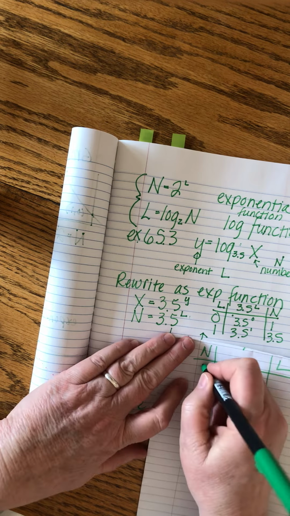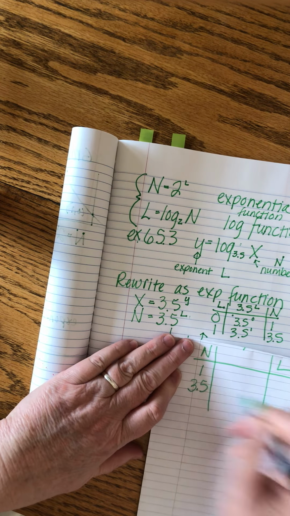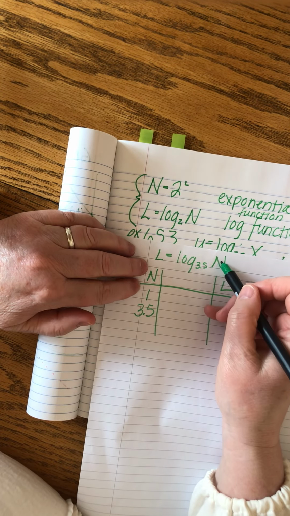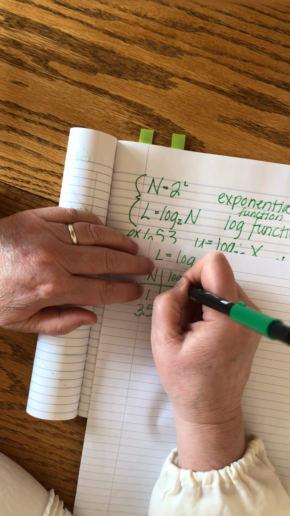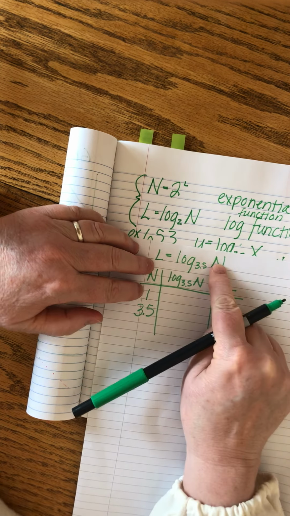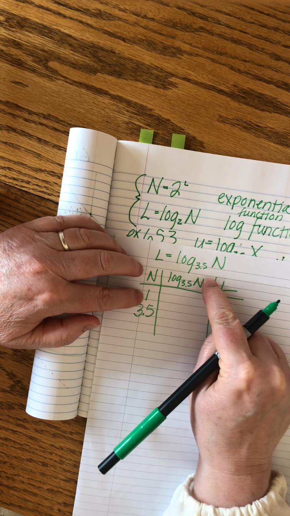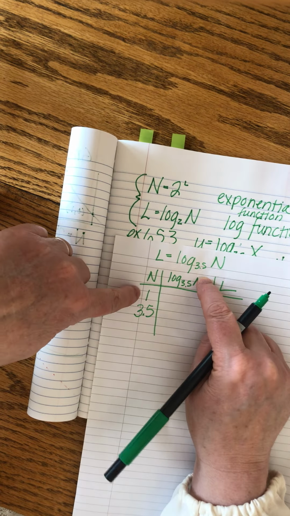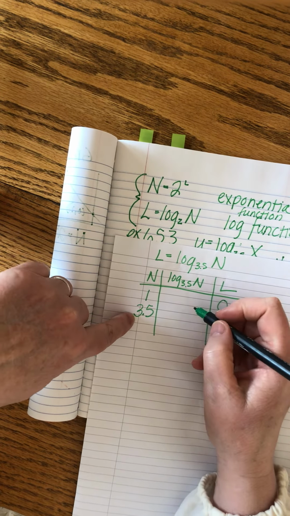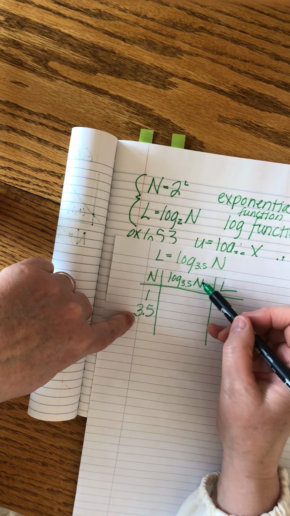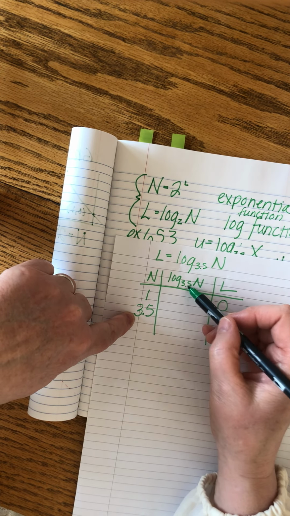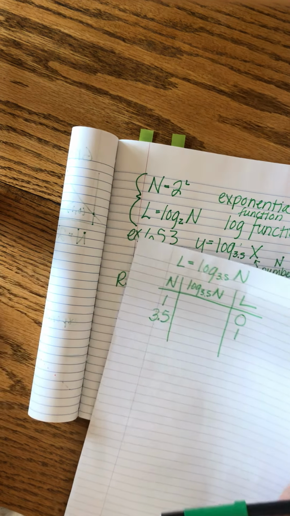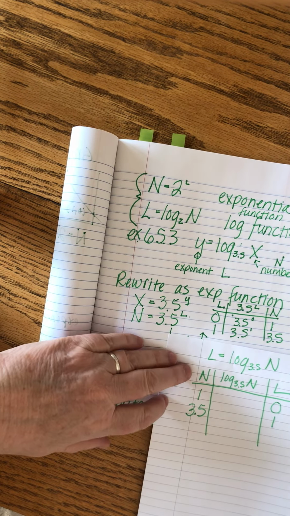So I'm going to choose these same N values, and let's calculate them using our log function here. This is the calculation I'm making, which is the very same as right there. If N is 1, that's the number we want to get. What's the exponent we put on 3.5 if we want to get a 1? Well, 0. Now our number is 3.5. What's the exponent we put on 3.5 if we want to get 3.5? That's 1.